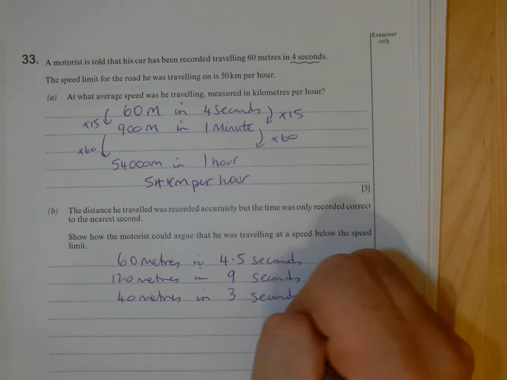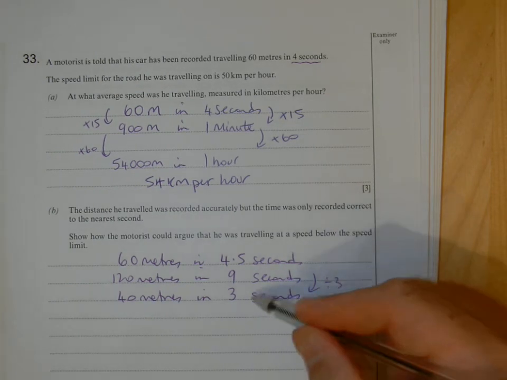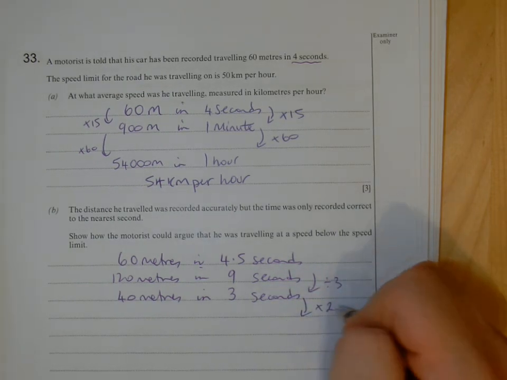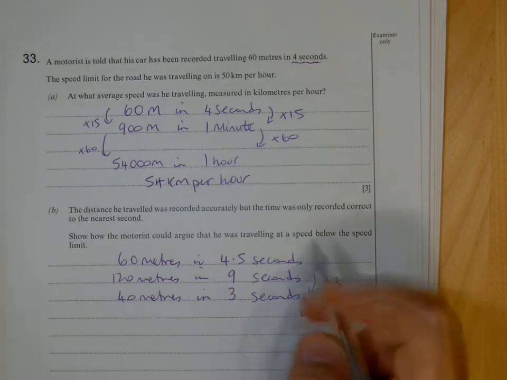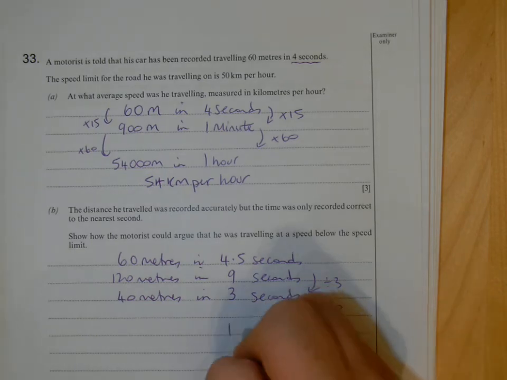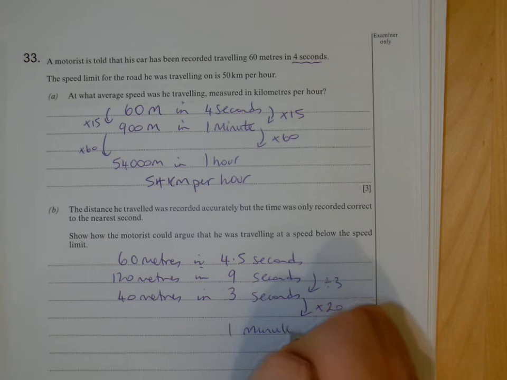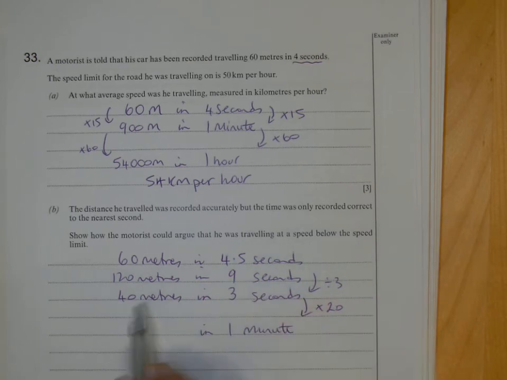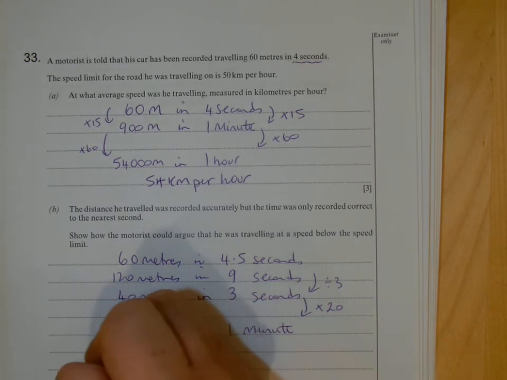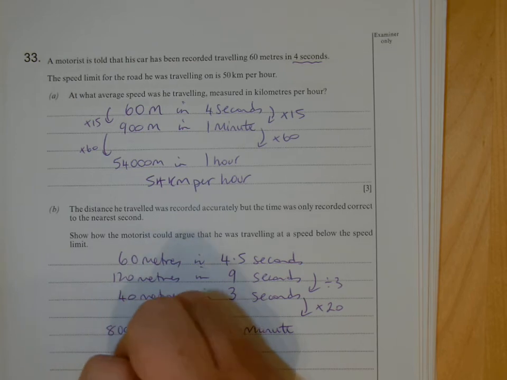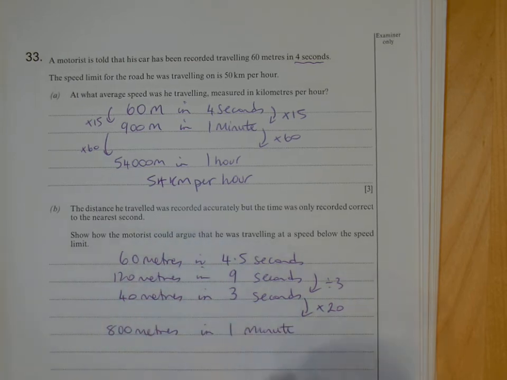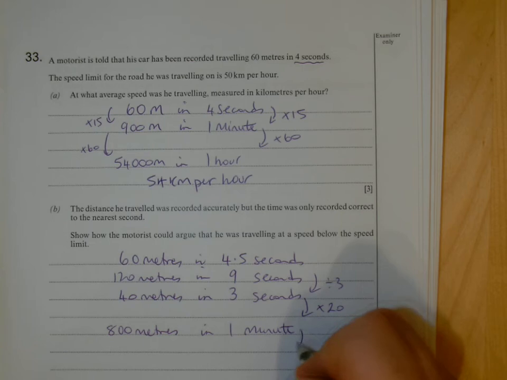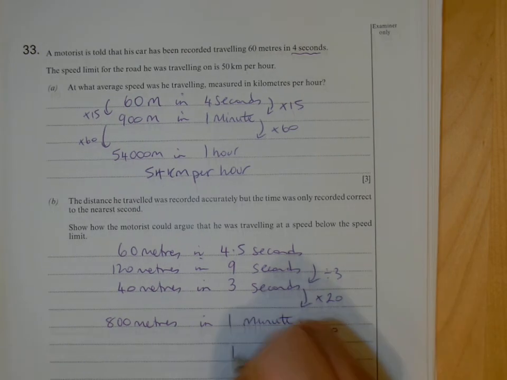Then scale it up to a minute. So 3 seconds, there's 20 of them in a minute, isn't there? So times it by 20, I'll get 60 seconds or 1 minute. So times that by 20 and I get 800 metres. So that's 1 minute, times it by 60 then, and I'll get 1 hour.